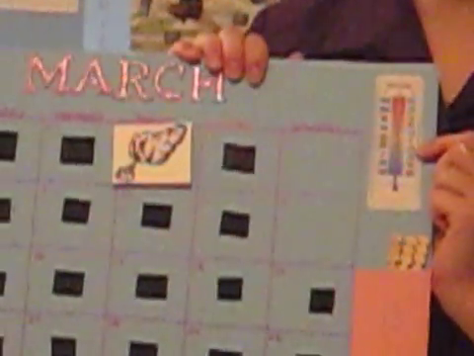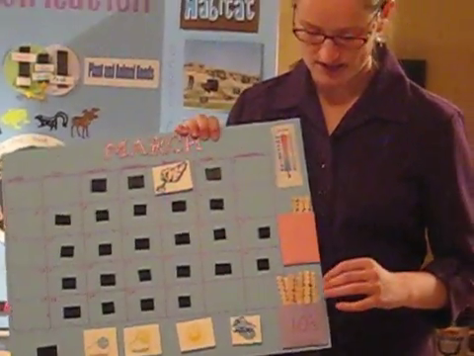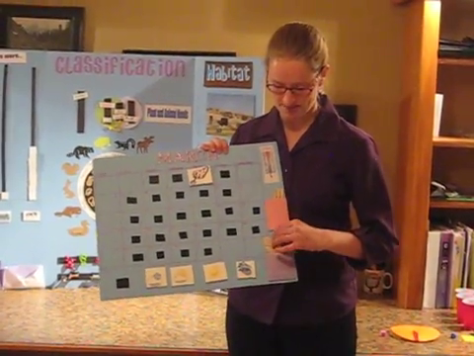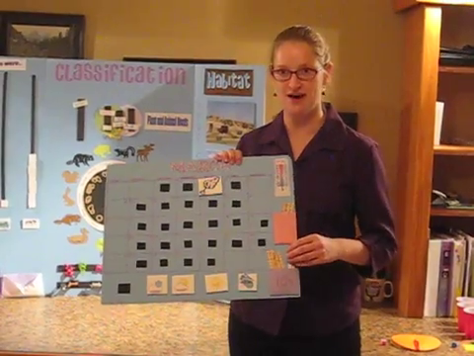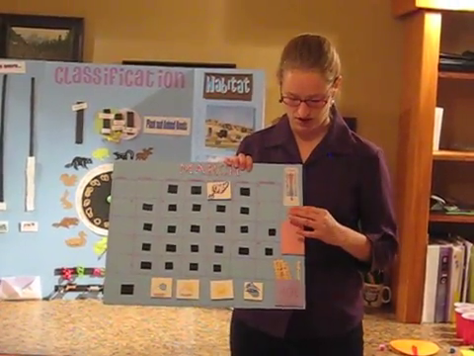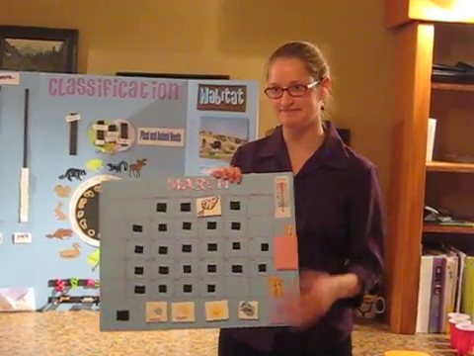So we're teaching the kids to read a thermometer in Fahrenheit. And we're also teaching them in math the difference between the tens and the ones units. So this is 83, so we have 8 popsicle sticks in here so that the kids can put them in and take them out. And then 3 ones, so it's 83 degrees Fahrenheit.